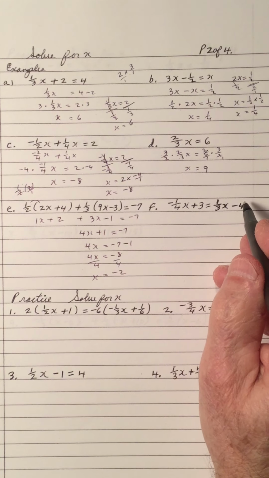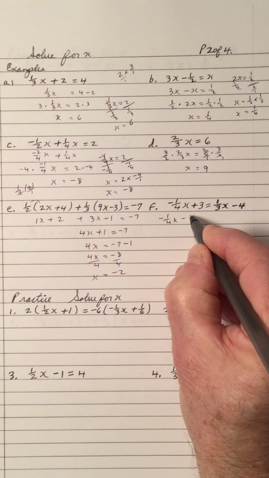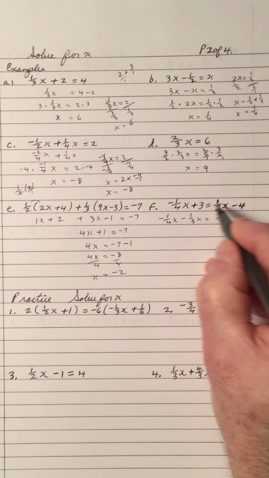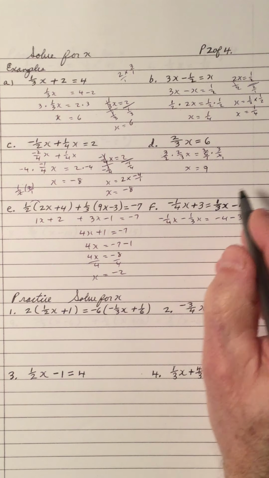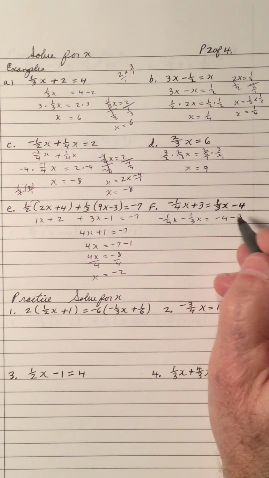X's go to the left side. So when I do, I get a -1/3 x. And the -4, the 3 is coming over to become a -3. So x is to the left, numbers to the right. And change the signs when you move.